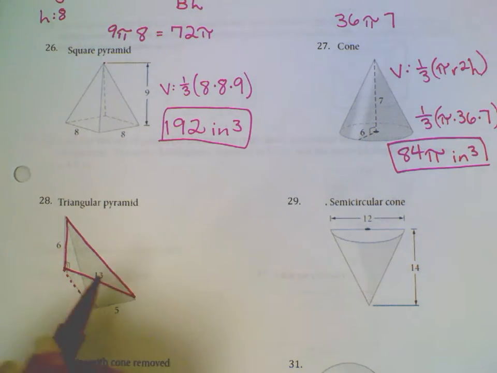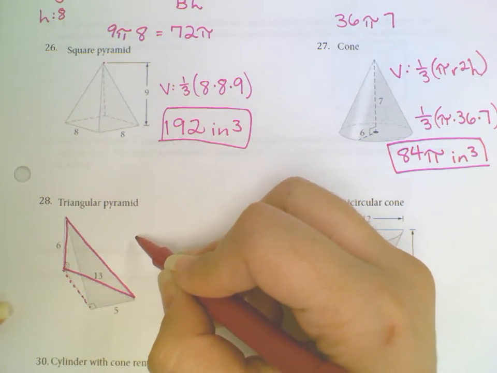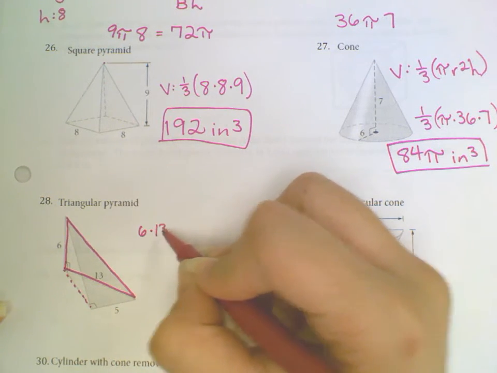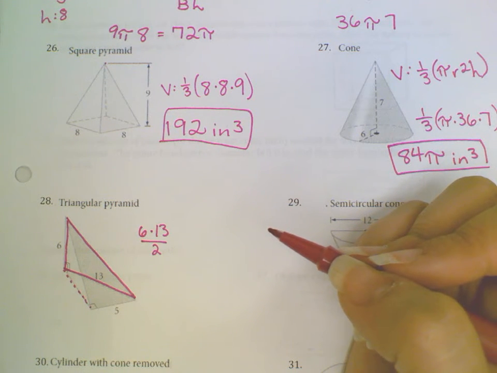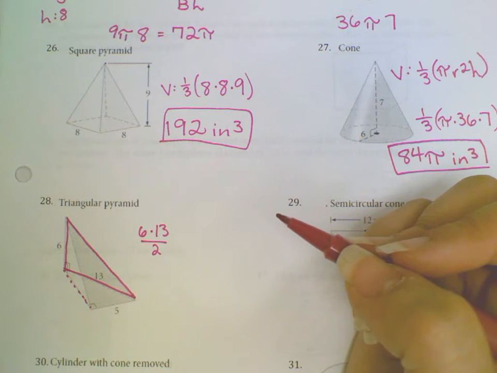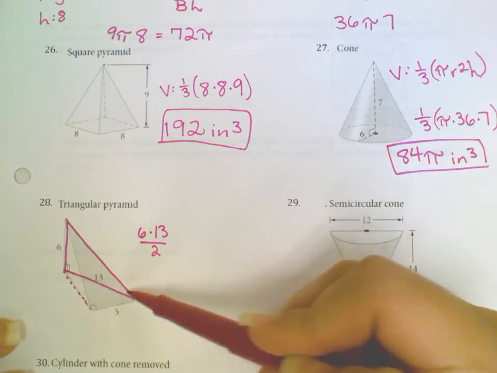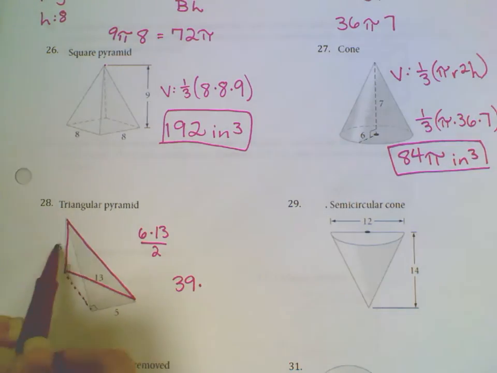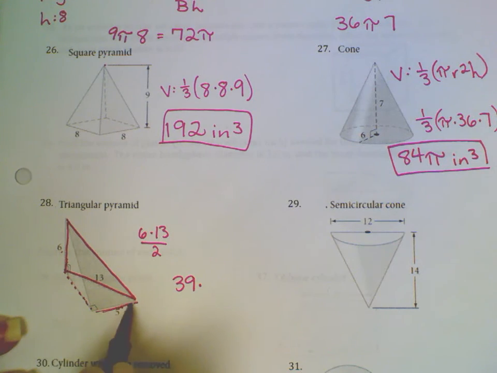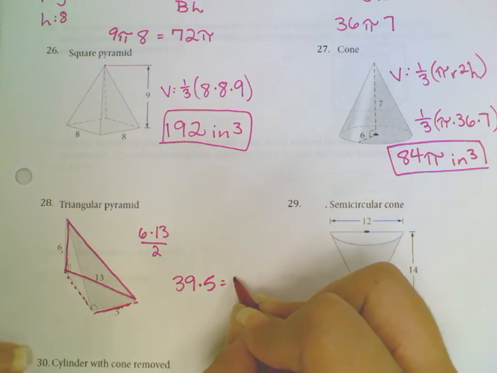So that's the base. If I have leg and leg, the area for that base is going to be 6 times 13, and then we'll divide by 2 because it's a triangle. So 6 times 13 divided by 2 gives me 39. I know that the area of that base shape is 39. I'll now multiply that by the height. If he's sitting on this back piece, then this has now become the height right here. So the height will be 5. That brings me to 195.